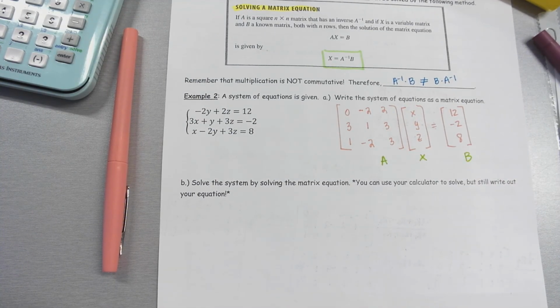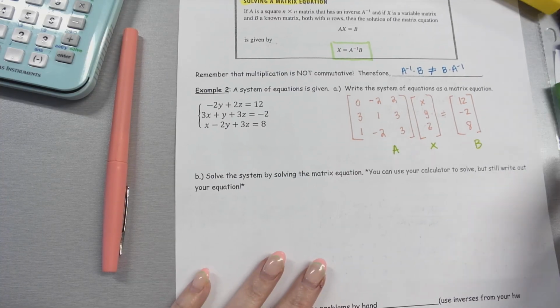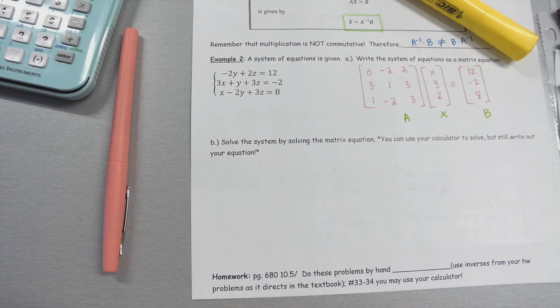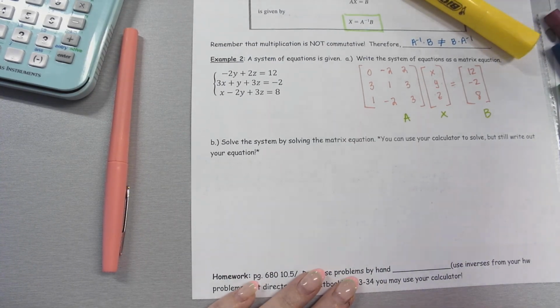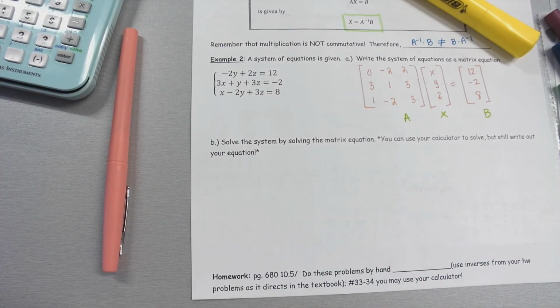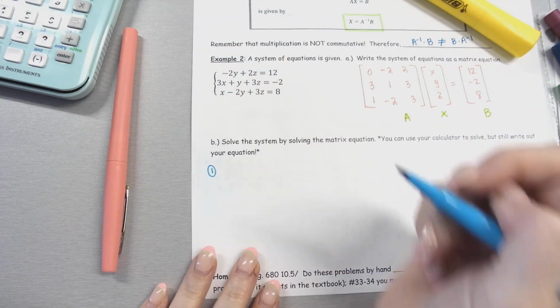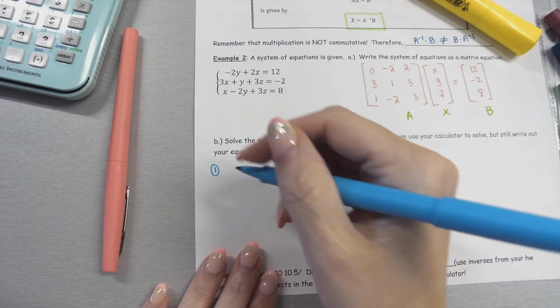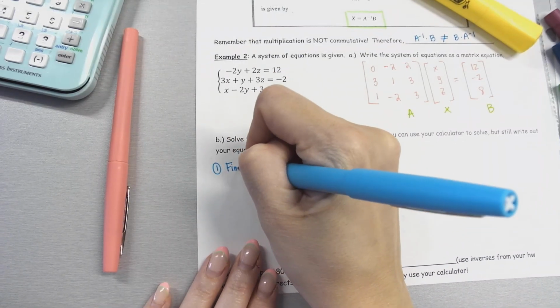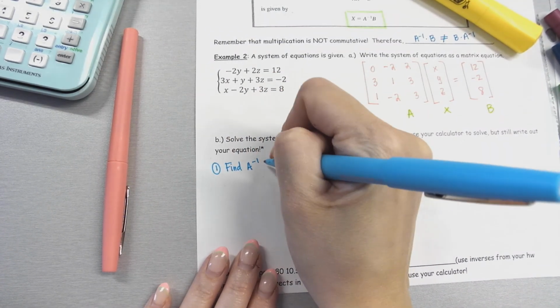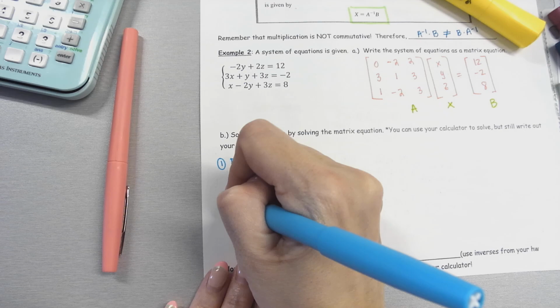Okay, so we're going to solve the system, but we are going to write out what we are doing. So we are going to do A inverse times B. The first thing we're going to do is find the A inverse. We're going to do that with our calculator.